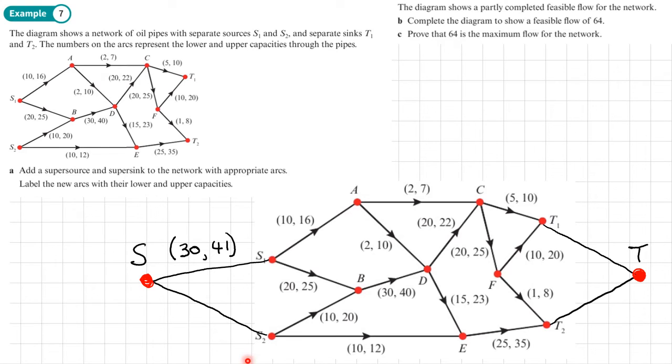And if we do the same down here, 10 plus 10, 20, and 20 plus 12, 32.